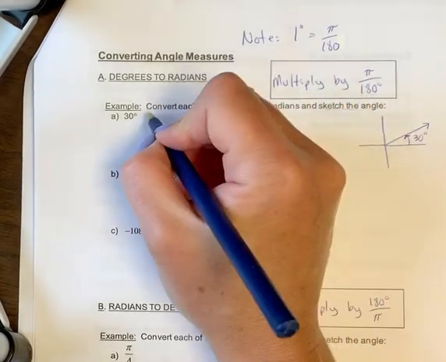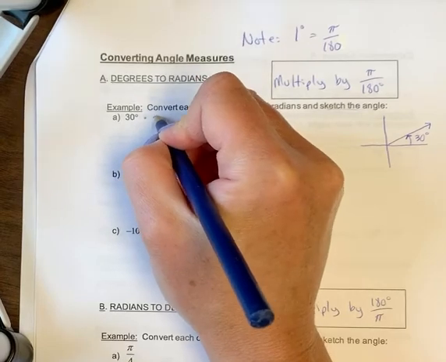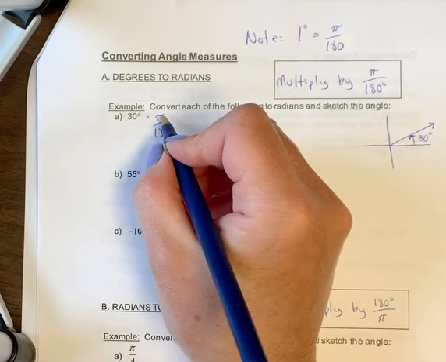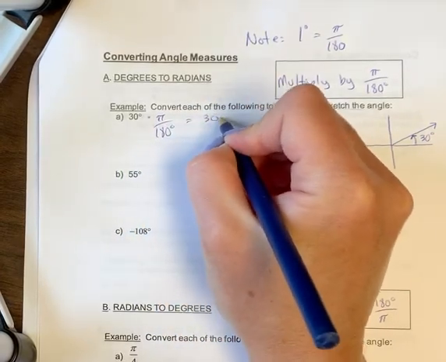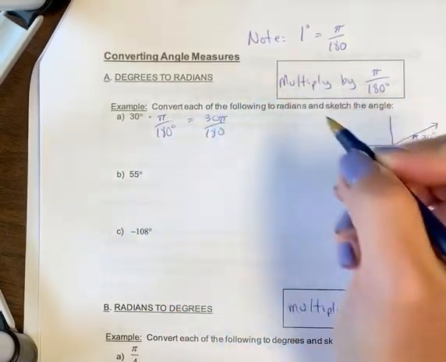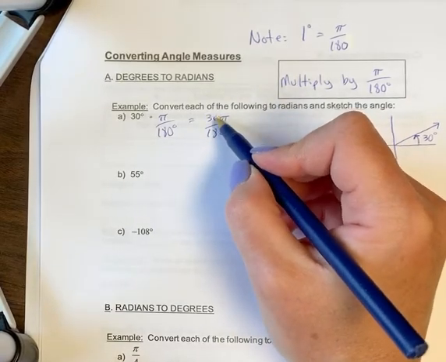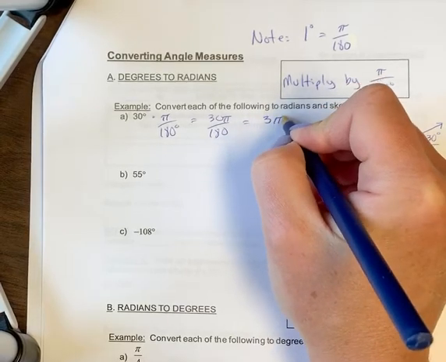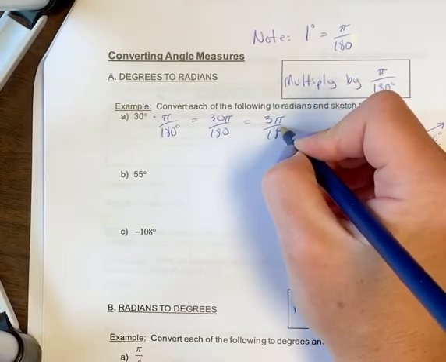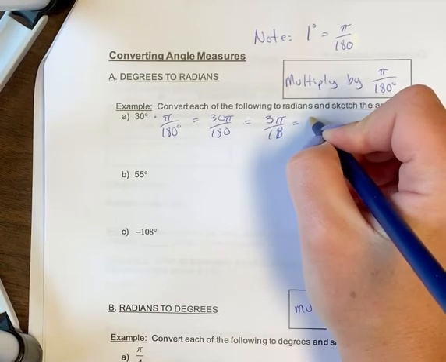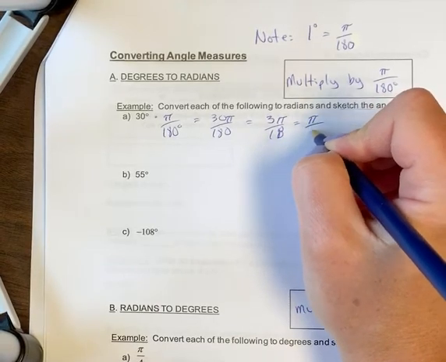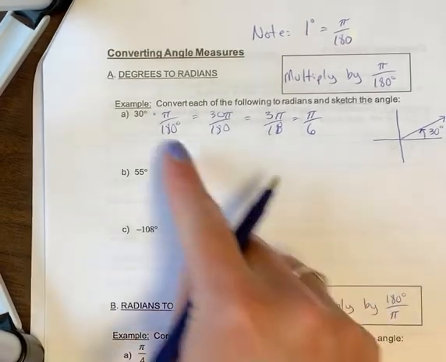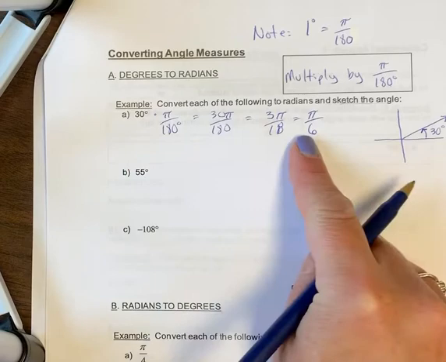So for 30 degrees, we're going to multiply this by pi over 180. And so this would equal 30 pi over 180. You don't necessarily have to write this step out, but I just want to on the first one. So the zeros would reduce down, and this would equal 3 pi by 18. 3 goes into 18 6 times, so this is equal to pi by 6. Now we had this one on our chart earlier, but if you don't know that one, you can still find it this way.